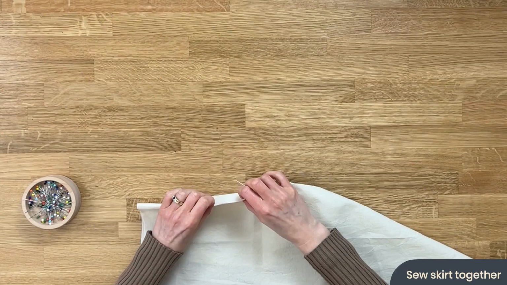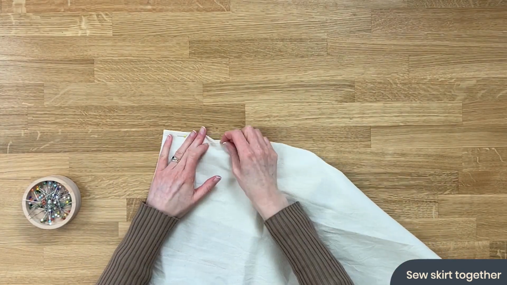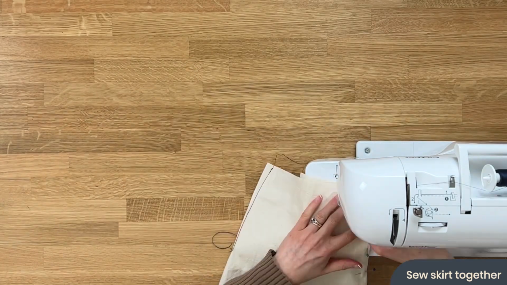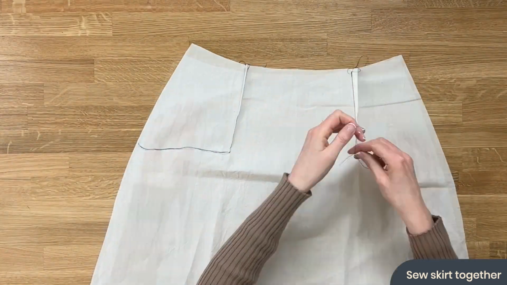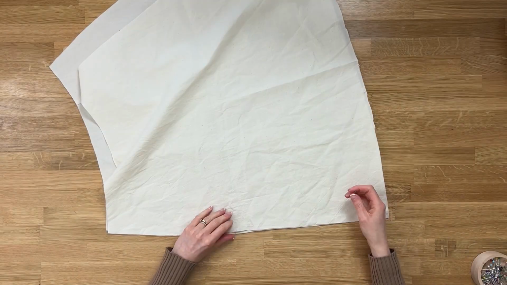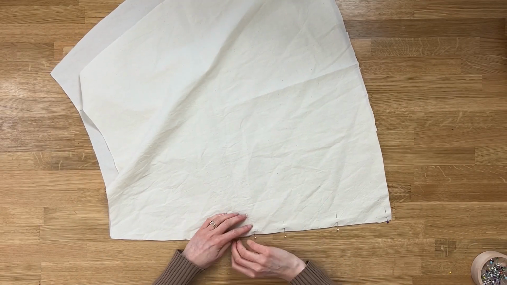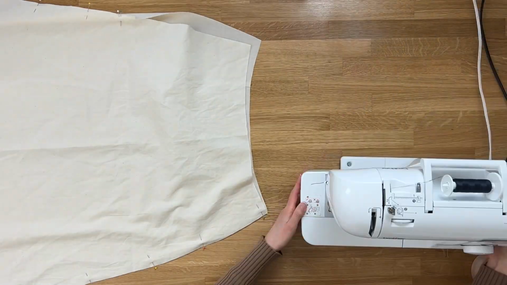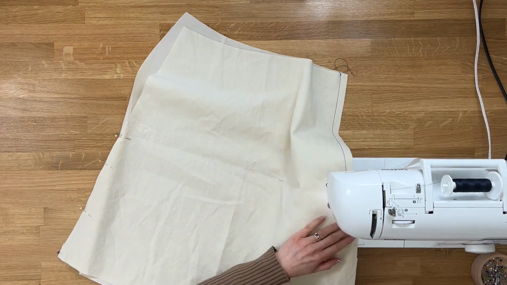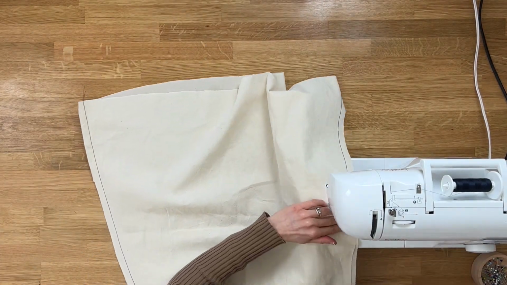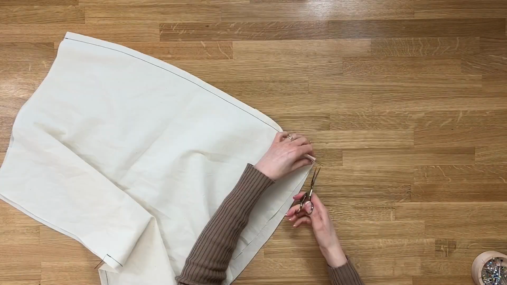The first bit of prep that we're going to do for sewing is just to pin and sew the darts in place on the back of the skirt. Press the darts towards the side seam. With the right sides together, we're now going to pin and stitch the two side seams. Don't forget to leave an opening from the waist down to the hip on the left-hand side of the garment so that you can get in and out of your skirt.